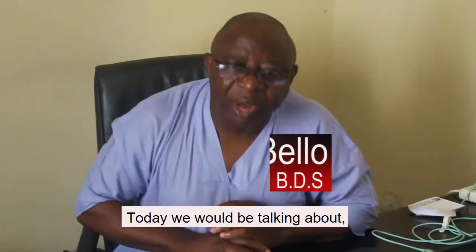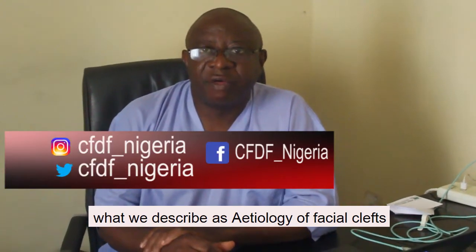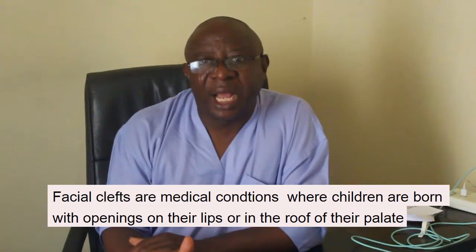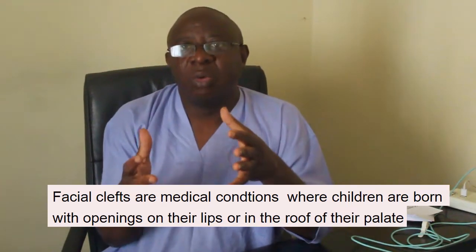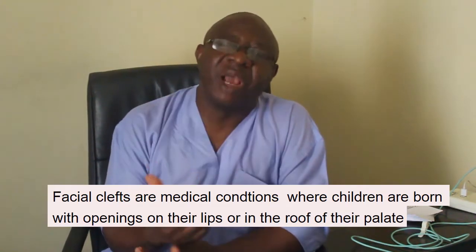Today we'll be talking about what we describe as the etiology of facial clefts. In other words, what are the causes of facial clefts? For those of us that are familiar with these conditions, facial clefts are medical conditions where children are born with openings on their lips or on the roof of their palate.